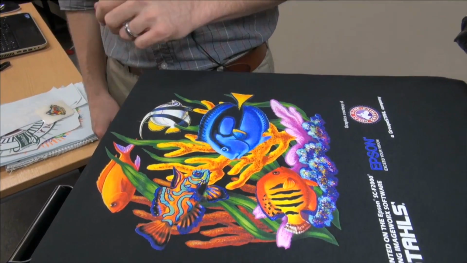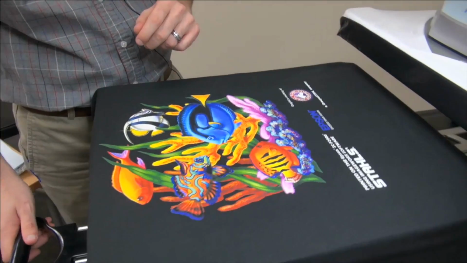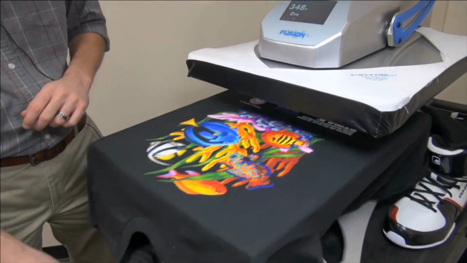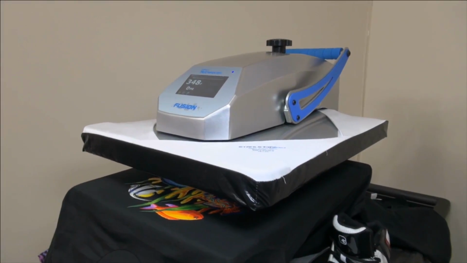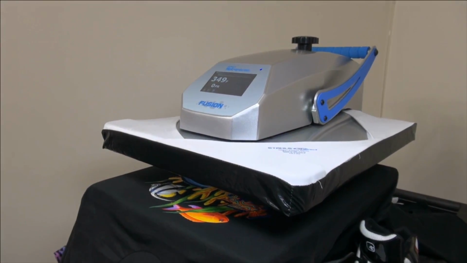And talk a little bit about the costs of doing business with direct-to-garment printing. Okay, I'll get this out of the way. Head to the computer, and Jody, if you can switch us over, that would be great.